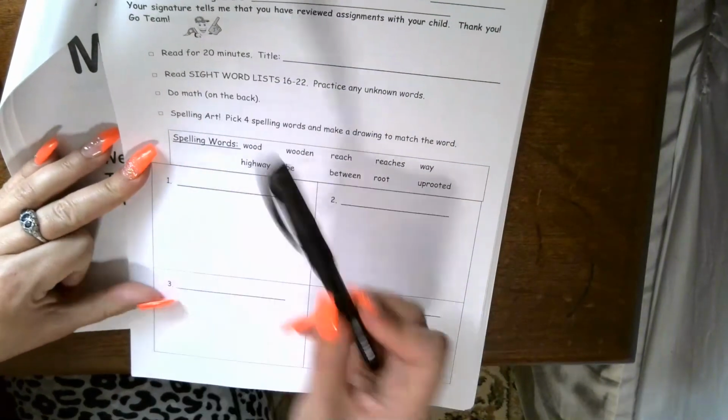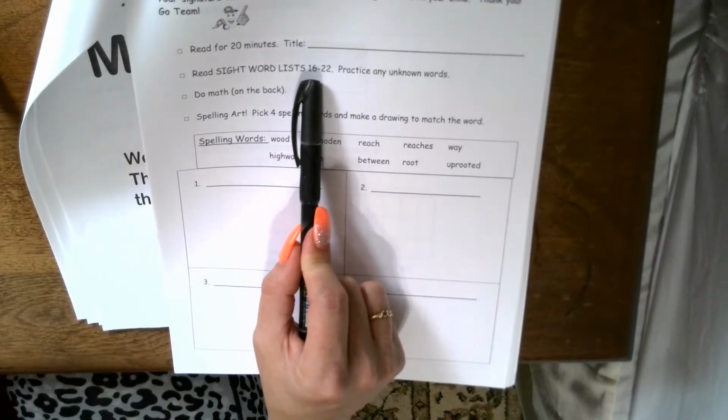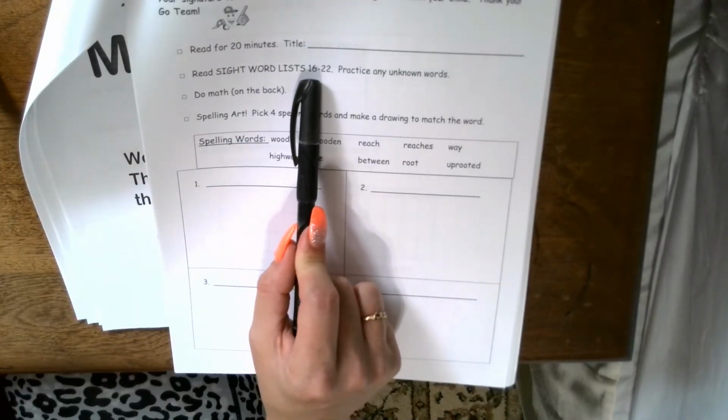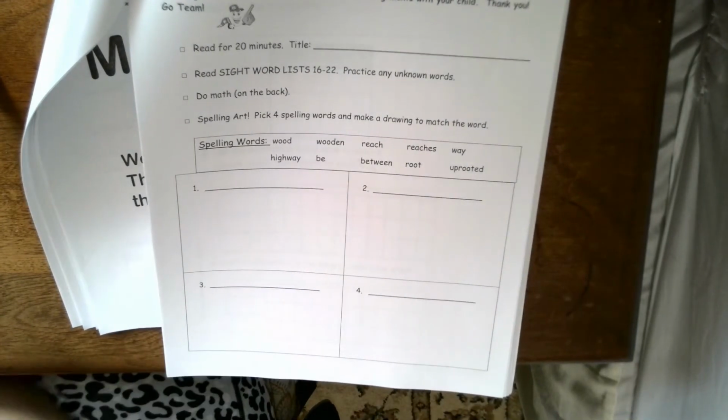Study your words list 16 through 22. Obviously you all did already study this throughout the year, but we're getting right to the end of 2nd grade at this point, so we really want to make sure you have a strong hold on those words, okay? So go back over list 16 through 22 and practice any unknown words. You're going to do your math behind this page because this is what would normally be our homework if we were in school like regular. And then pick 4 of your words and do some art. If you send me pictures, I'll post it.